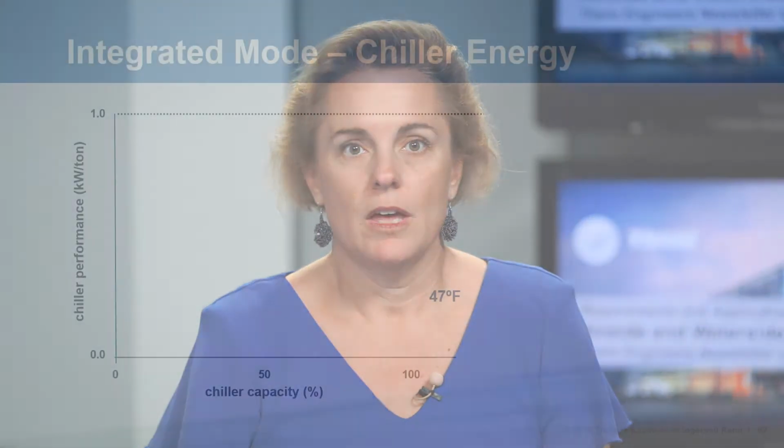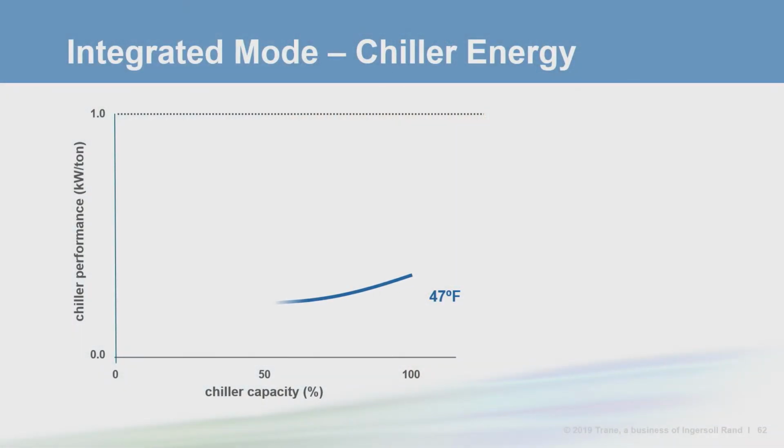The story doesn't end at the tower fan. In integrated mode, the chiller is also operating at a relatively inefficient point. There are too many tons being stolen from the chiller, and it moves to the left on the performance curve. This is true no matter what kind of chiller you have, even one with magnetic bearings. The condenser pressures are as low as possible, but the kW per ton is quite high. There are simply not enough tons to spread out the relatively low kW over.